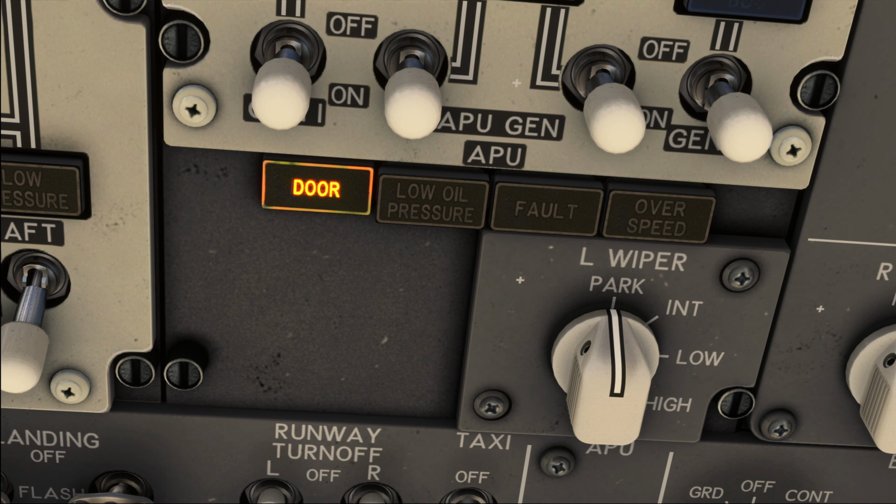It may either be open when the APU is shut down, either in the air or on the ground, or in flight the door is not in the flight position, or on the ground it is not in the ground position. Now, a couple of different APU door positions exist on the 737 MAX, but I do believe that this would go over the scope of what a video like this is supposed to do.